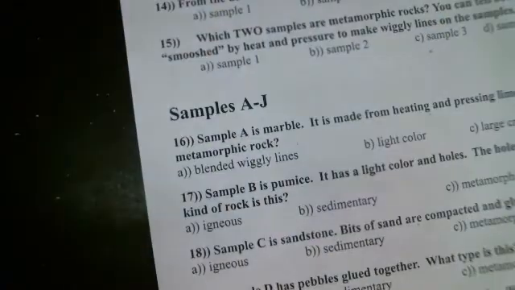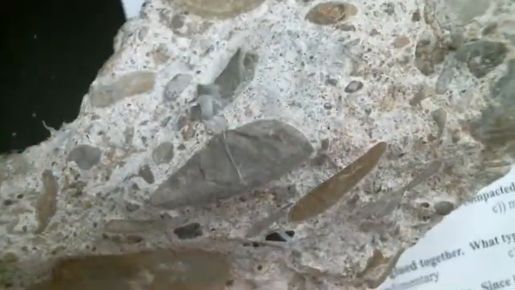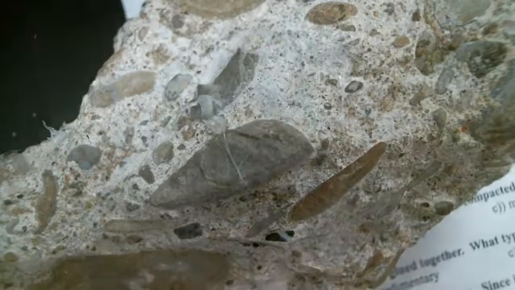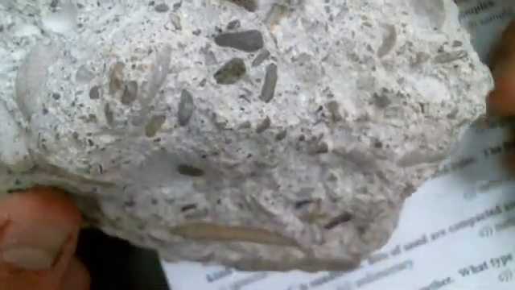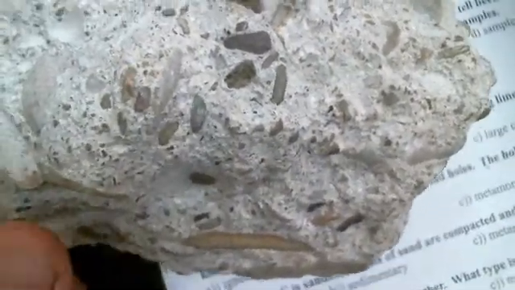Sample D. Where's D? This is sample D. Has all sorts of pebbles, little tiny rocks that are cemented together in one big clump. This is a natural kind of cement. What kind of rock would that be?